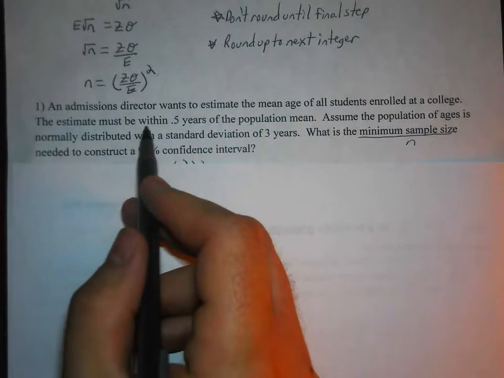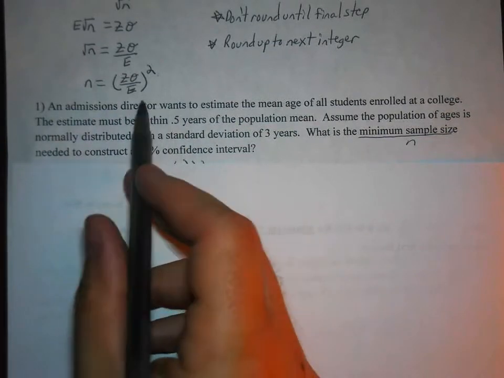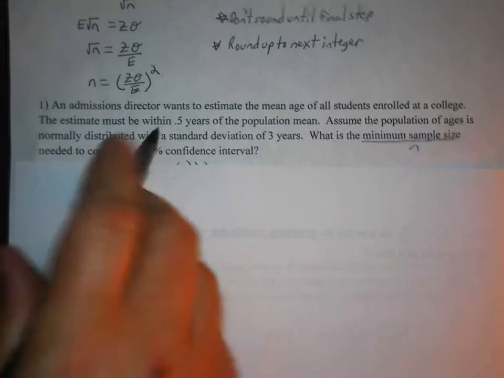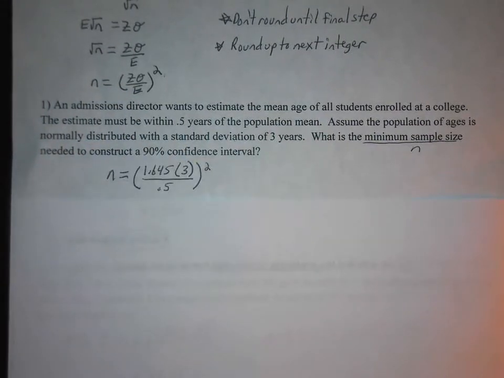And you want your estimate to be within 0.5 years, so there's your margin of error, 0.5. Okay, so when you plug all those in, it's just putting it in your calculator. You get 97.4169, so you have to round that up to the next integer, 98.